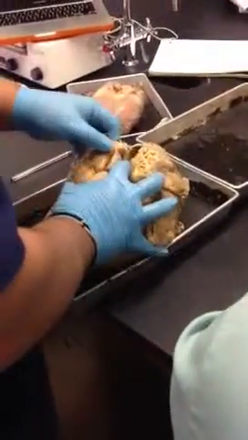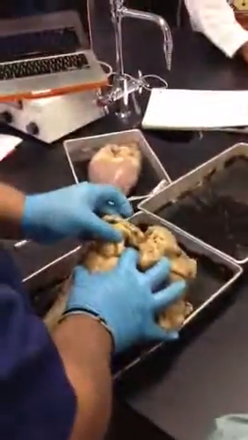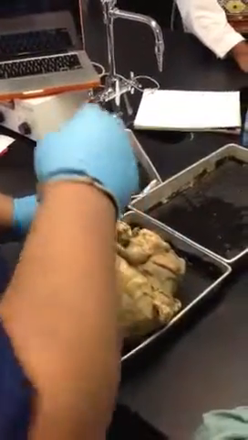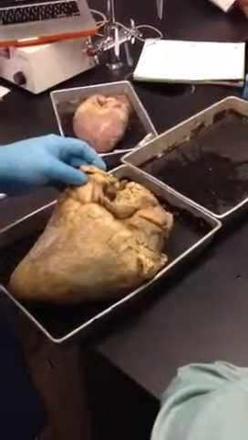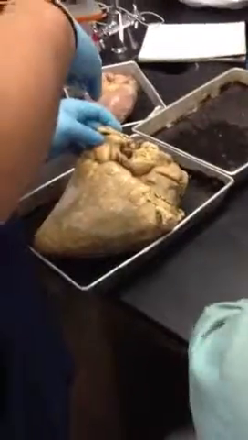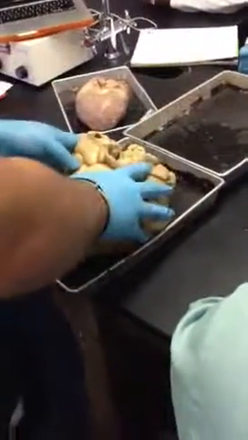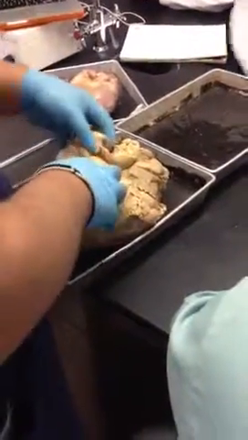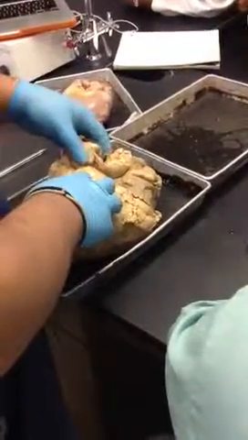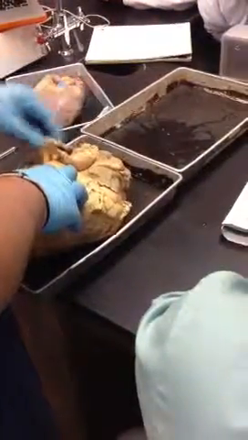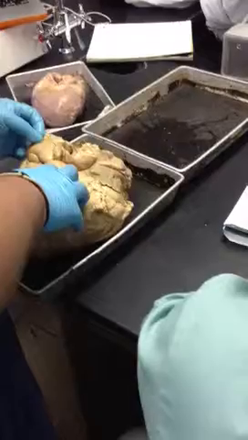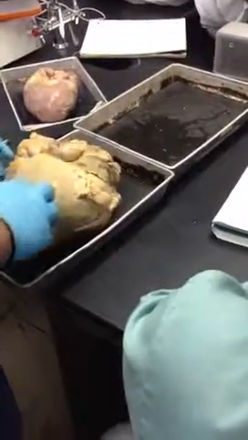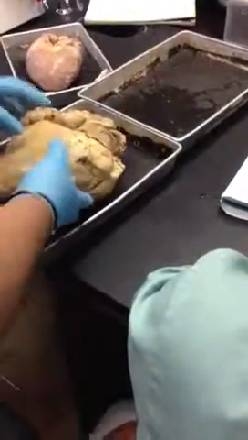Now, next to the inferior vena cava is this large opening here, which should have been the blood vessels that were leading into the left atrium. Unfortunately, when they cut this out of the cow, they ended up cutting the blood vessels, and so now we just have a large opening here. Okay? So that's unfortunate.